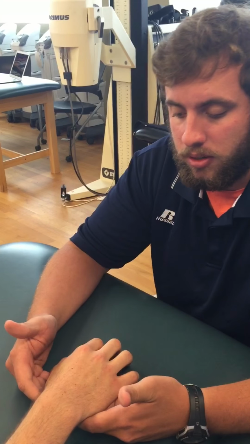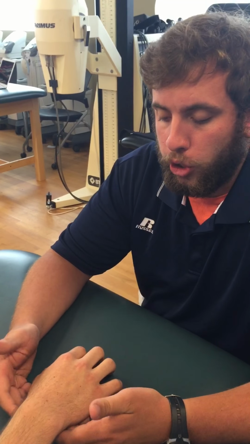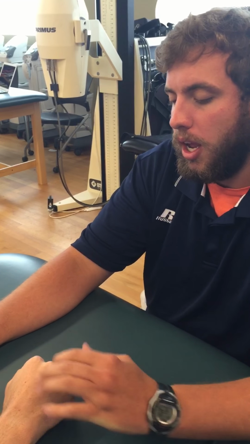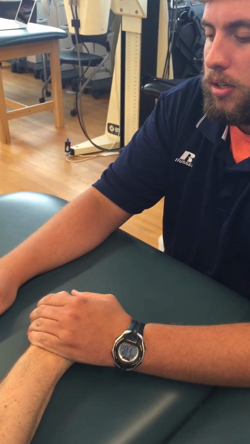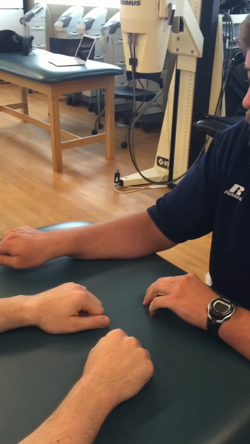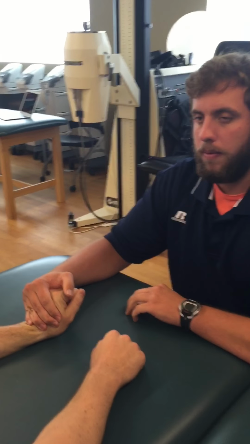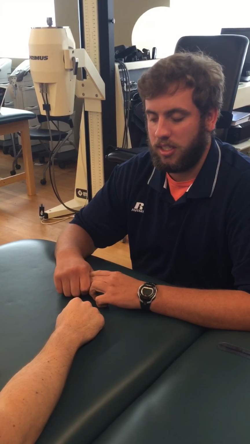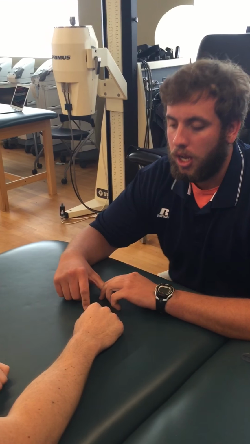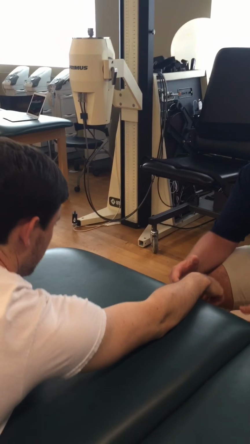My manual muscle test that I'll be doing today is resisted flexion ulnarly. So I'm going to have my patient ulnarly deviate, so go out, and then extend your wrist like that. Okay, and then I'll do it bilaterally, so ulnarly deviate. Okay, and then that was extension. That's testing the extensor carpi ulnaris.